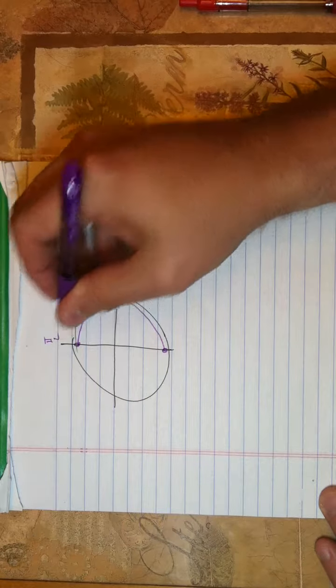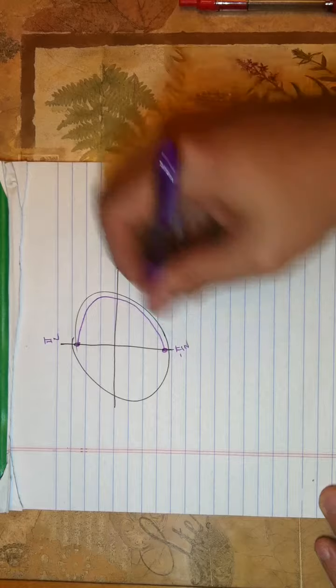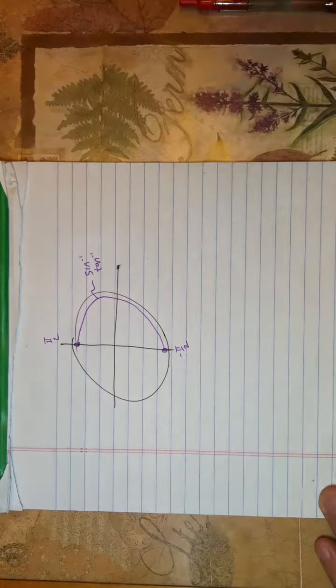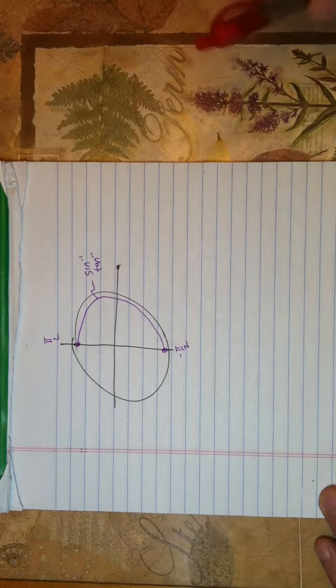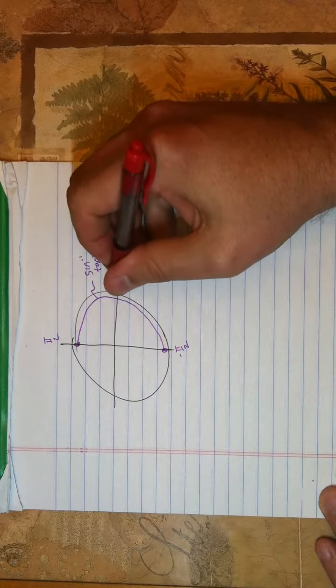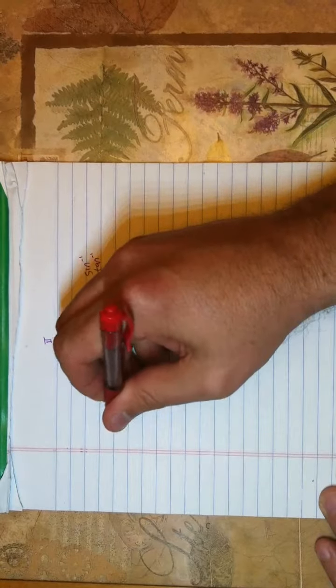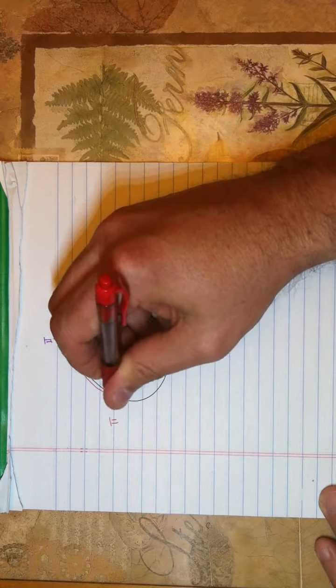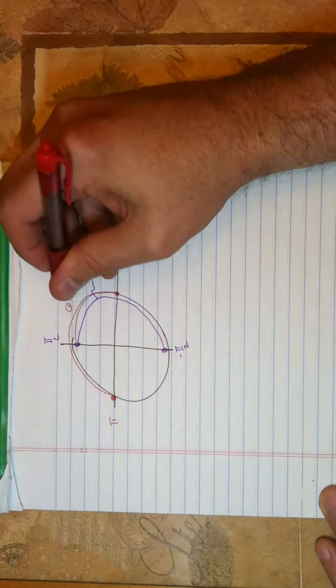That's from negative pi over 2 to pi over 2. That's where inverse sine and inverse tangent have their values. And inverse cosine goes from 0 to pi. And that's my restricted domain for inverse cosine.